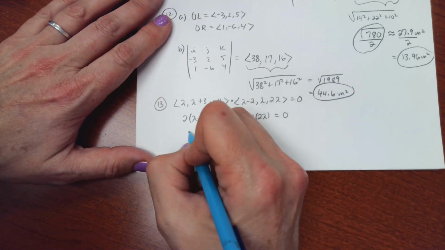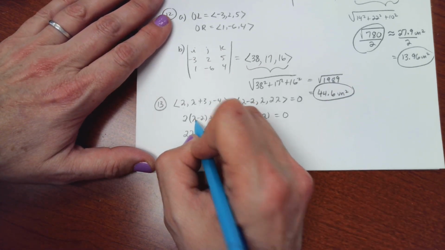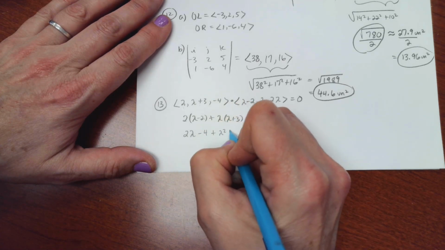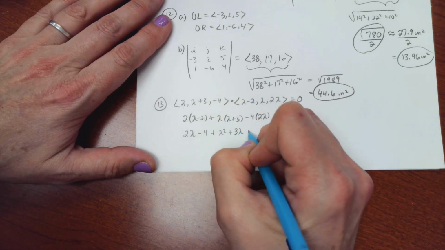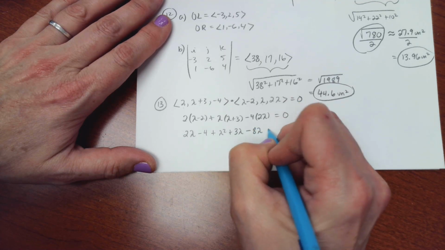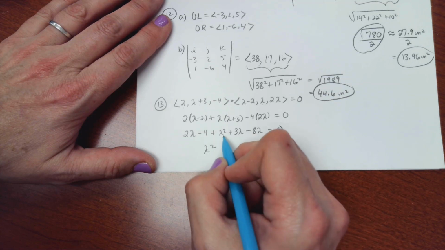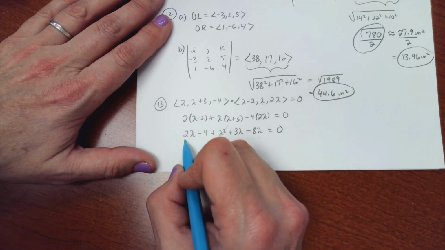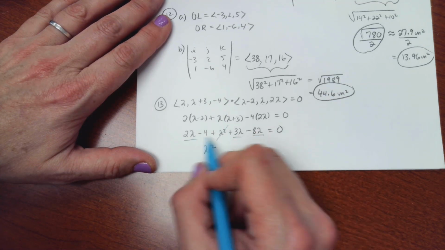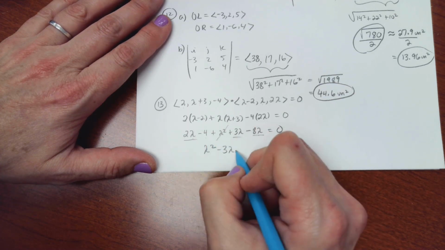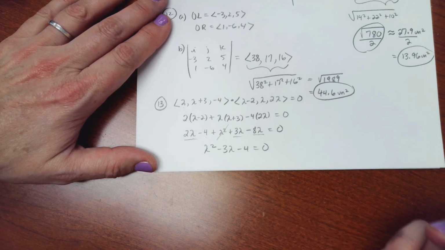So let's see what we get. 2 lambda, and you can change this to an x if you'd rather, minus 4 plus lambda squared plus 3 lambda minus 8 lambda has to equal 0. I'm going to clean this up: lambda squared, and these three things, that's 5 minus 8, so negative 3 lambda, then minus 4. This I should factor.